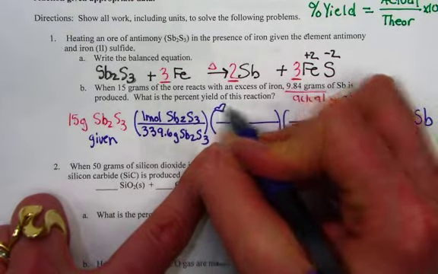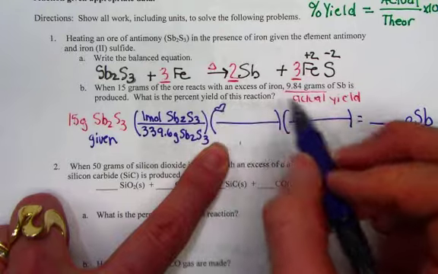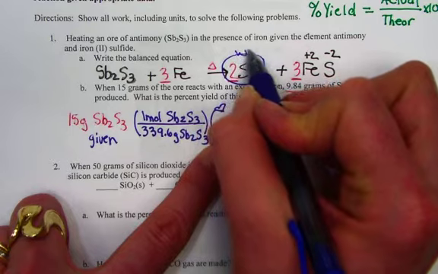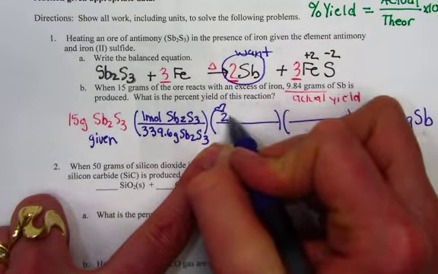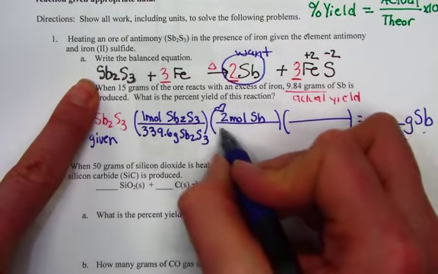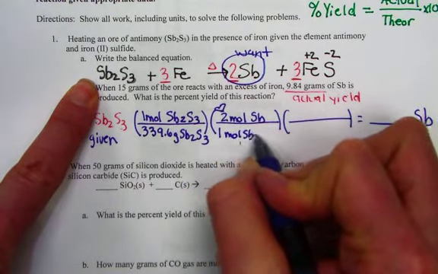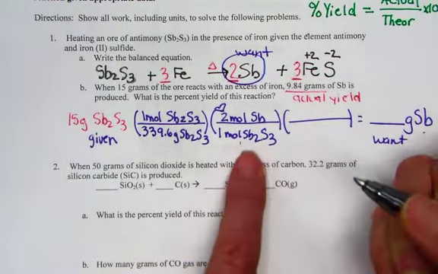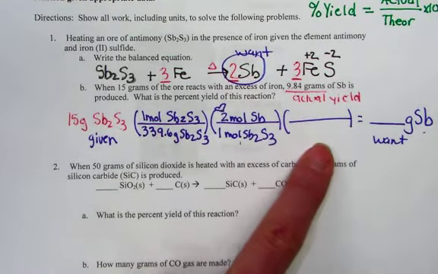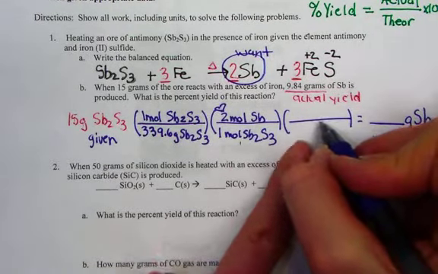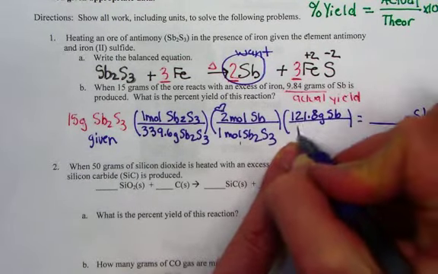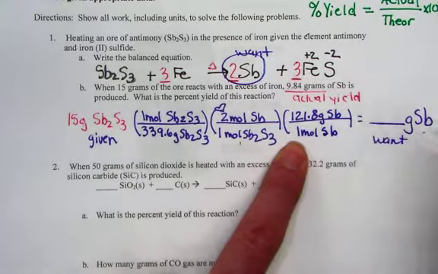The heart of our problem, we want over given. We want the antimony. See, that's our target. Its coefficient of a 2 gets placed on the top. Given 1 mole of Sb2S3, our want over given will be a 2/1 ratio. We will then need the molar mass of antimony. Again, I just looked up 121.8 grams of antimony in every 1 mole of the Sb.